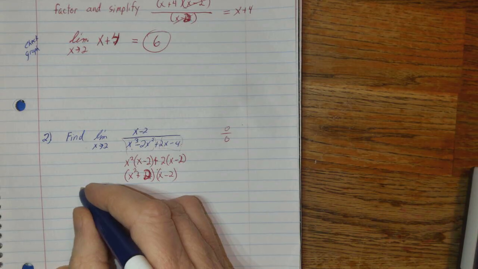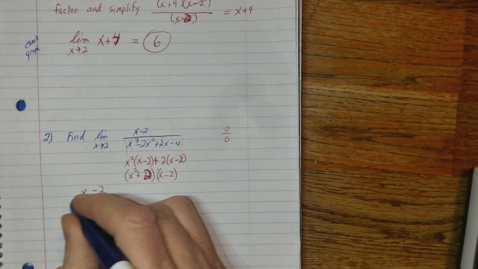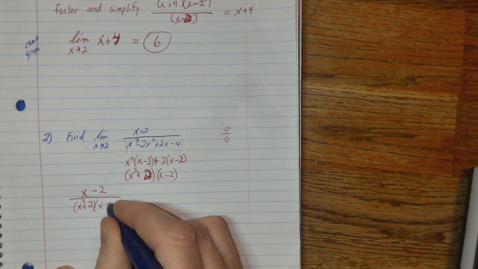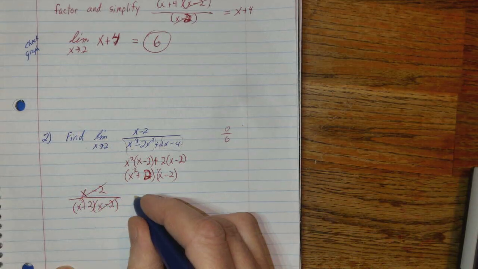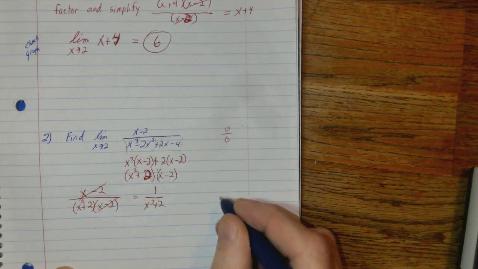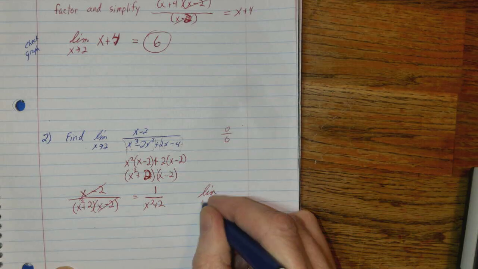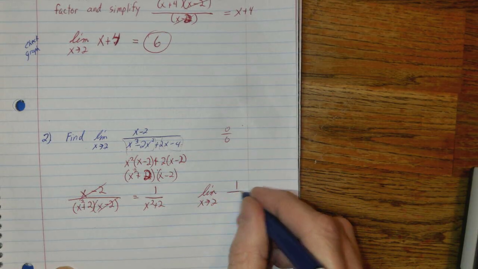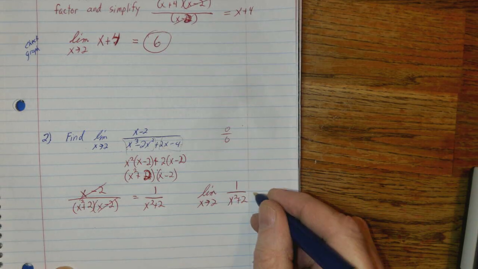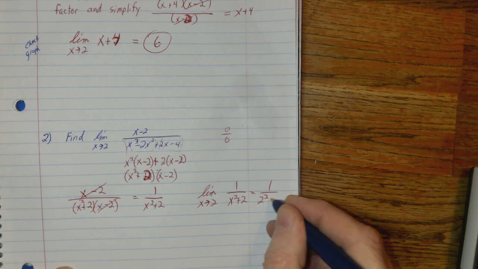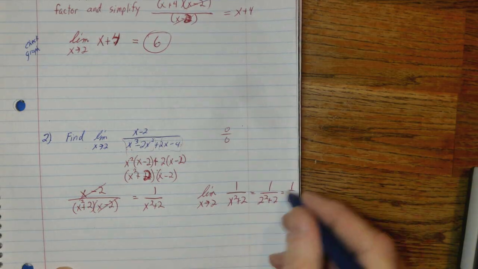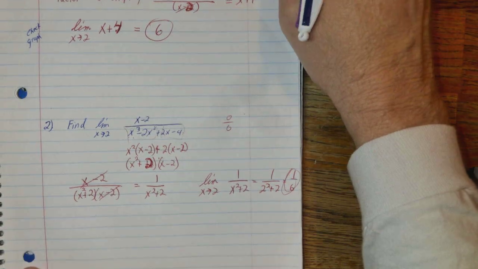Alright, so we are going to do what we did before. x minus 2 over x squared plus 2 times x minus 2. And those cancel. So this is 1 over x squared plus 2. Now let's find the limit as x approaches 2 of 1 over x squared plus 2. And that would equal 1 over, and now I'm going to use direct substitution. 2 squared plus 2. So that's 4 plus 2. So the answer is 1/6 for that example.